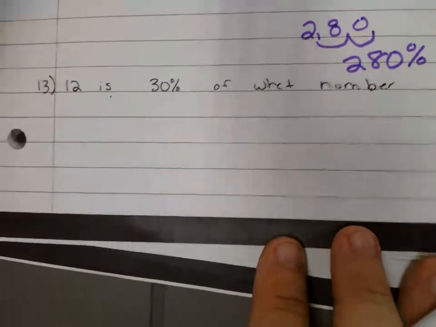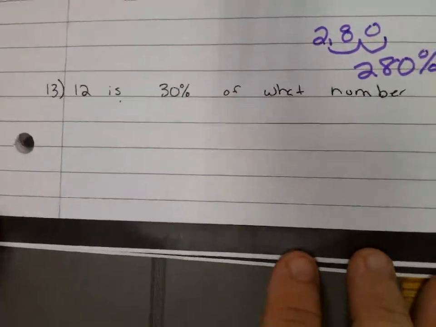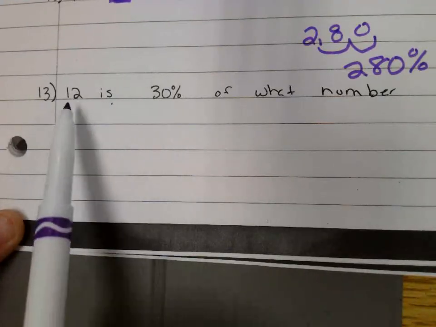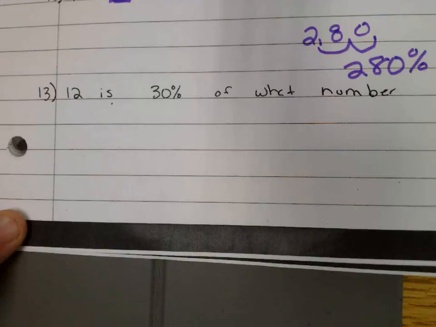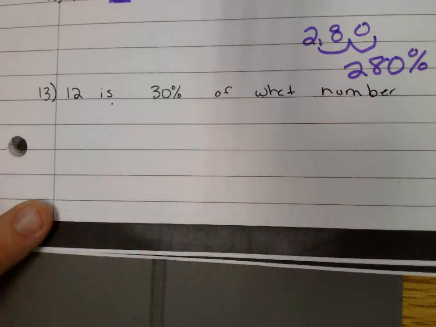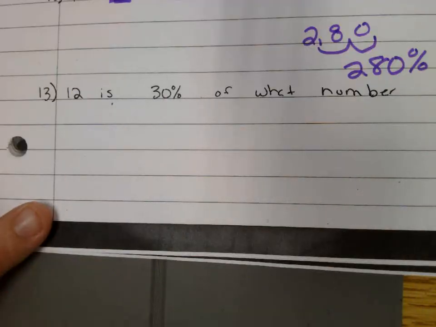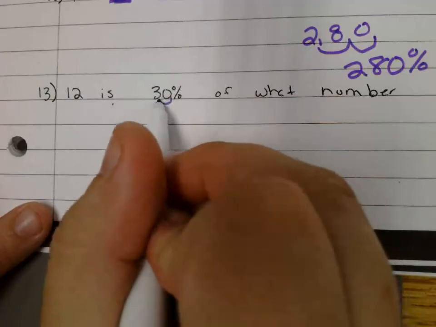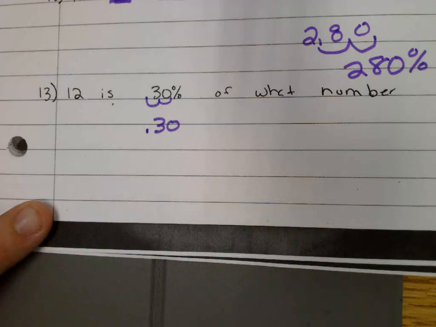Okay, on my next one, it says 12 is 30% of what number? So I can't divide numbers by percentages. So the first thing that I have to do is change that percent to a decimal. How do I do that? Move it 2 to the left. When I'm getting rid of my percent, I move to the left. When I'm adding a percent, I move to the right. So I'm going to go 1, 2. So this becomes 0.30.